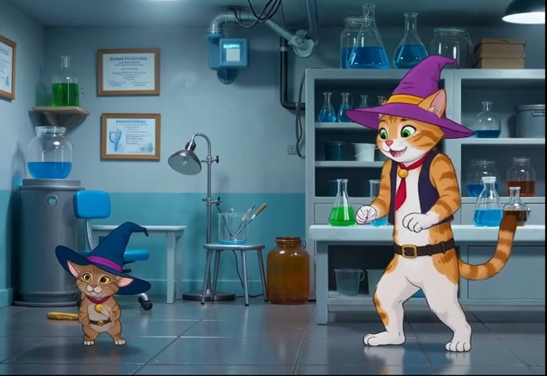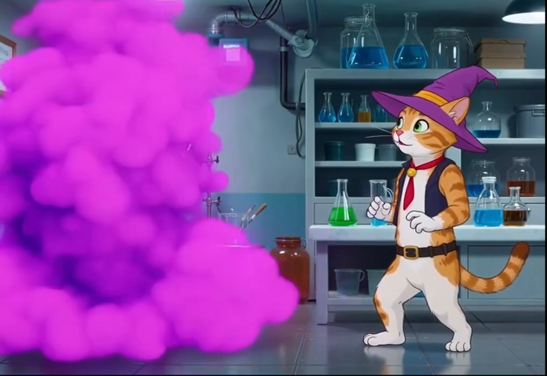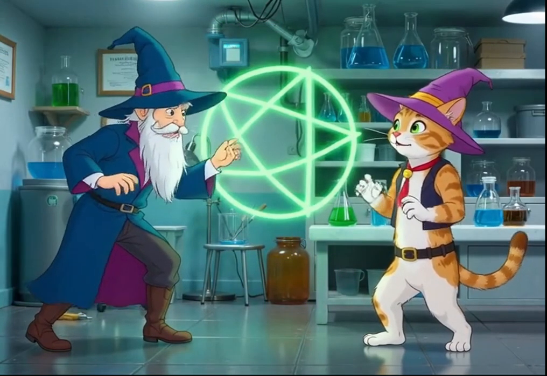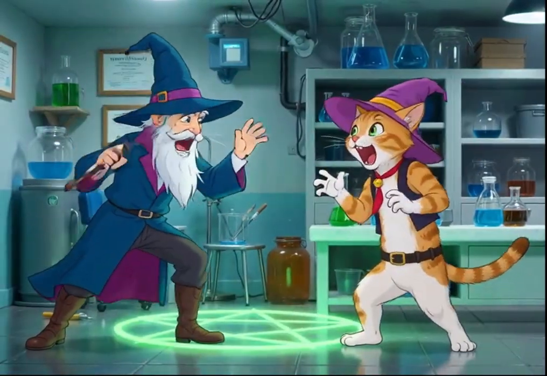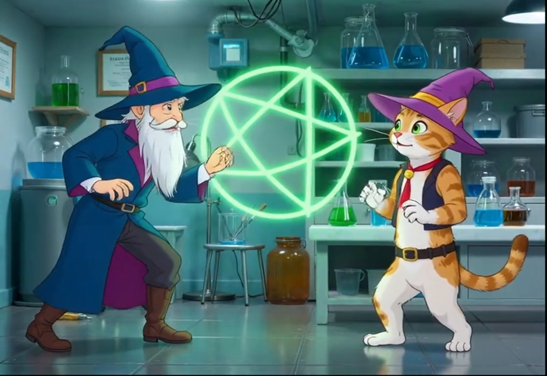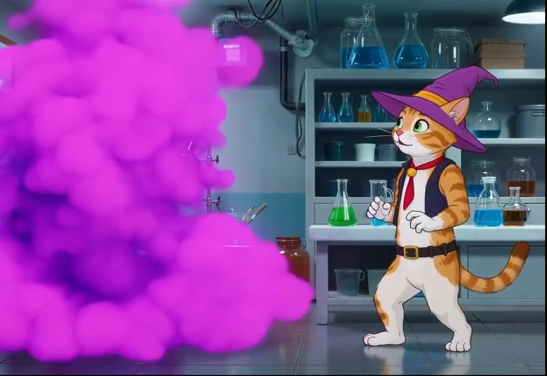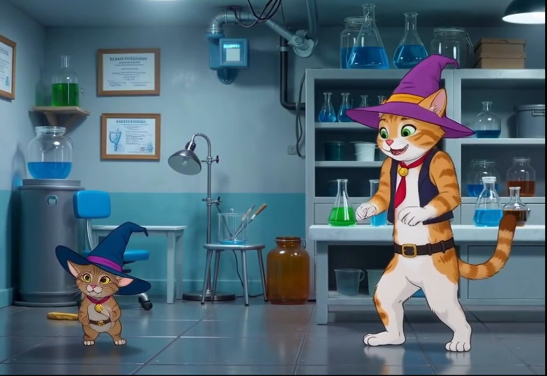DDIM inversion is more than just one technique. It represents a shift in thinking. You stop seeing images as just static pixels. And start seeing them as dynamic recipes. Recipes you can reverse engineer, understand, and then perfect according to your own vision.